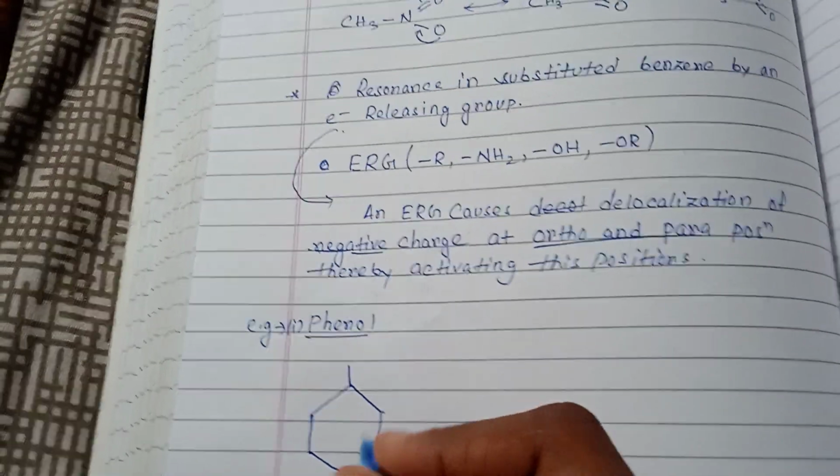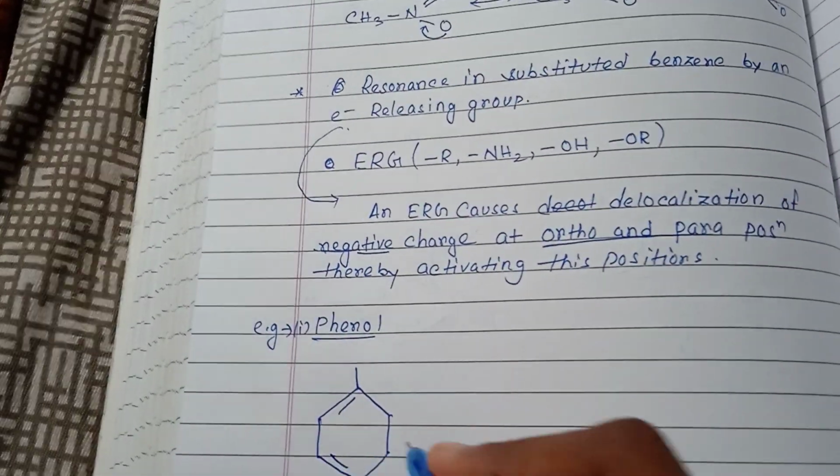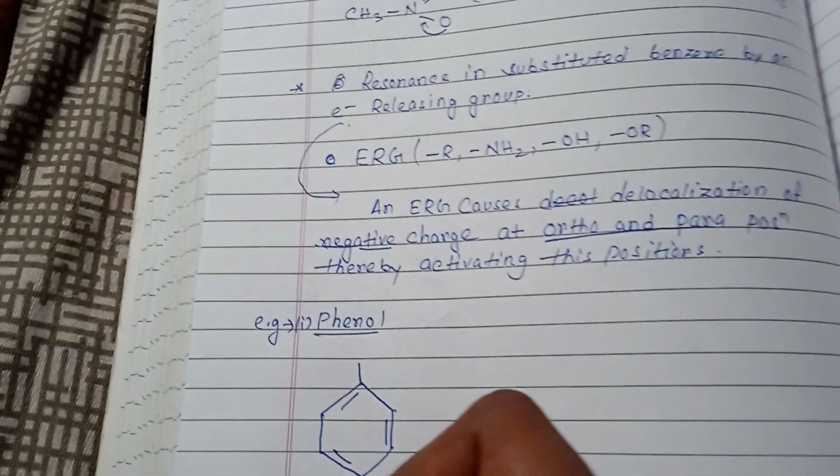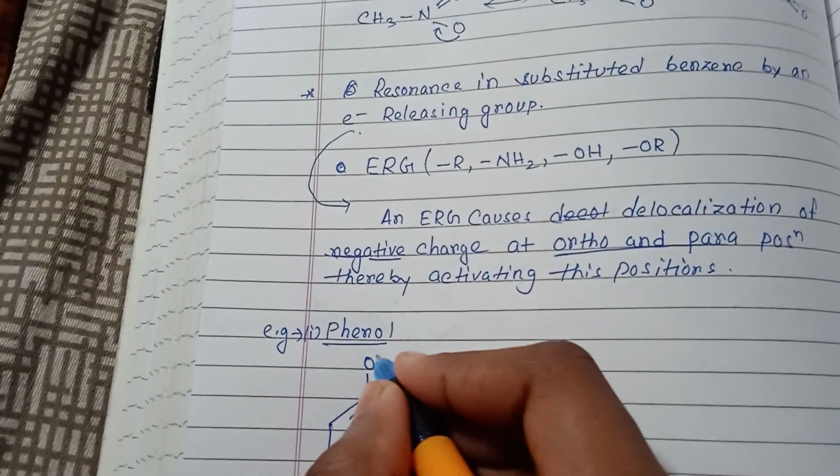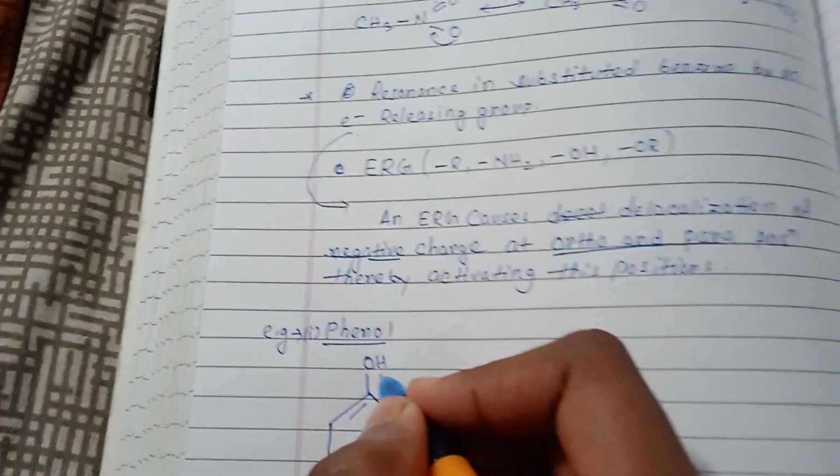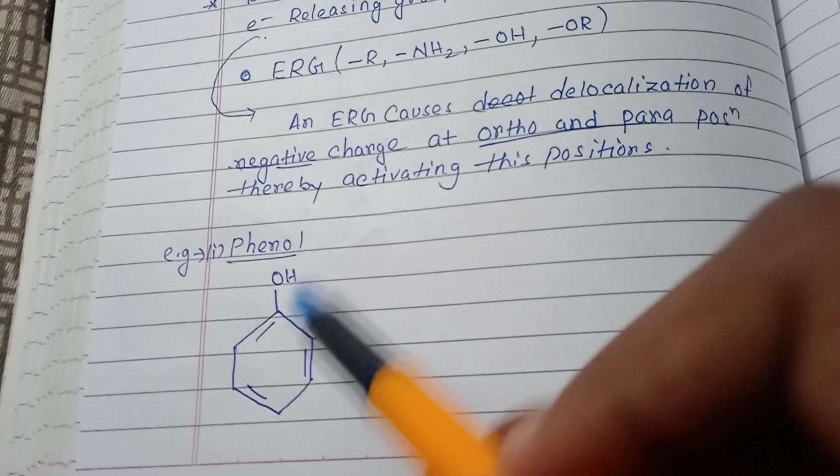I have drawn a benzene, and OH will be here, representing phenol. We all know that OH in a benzene ring is known as phenol.